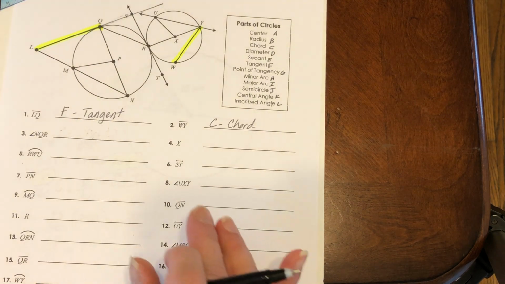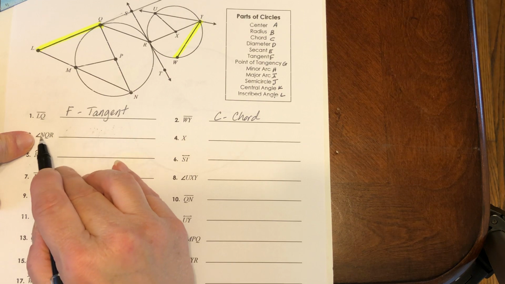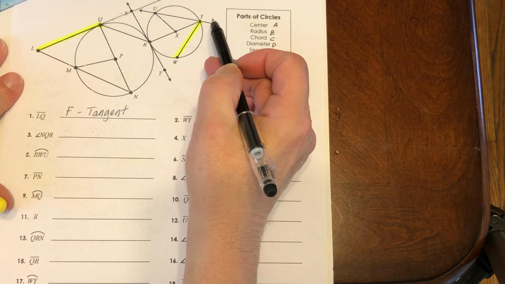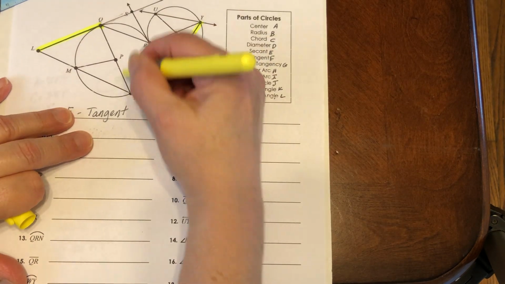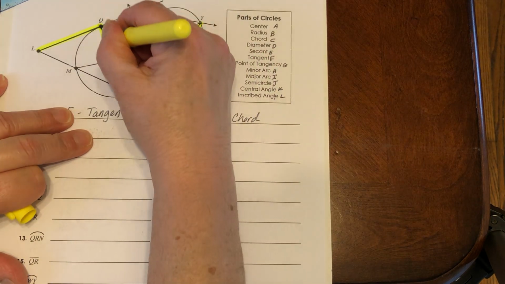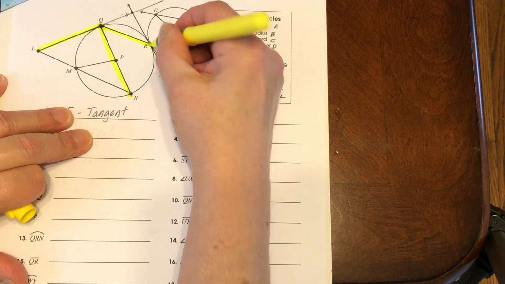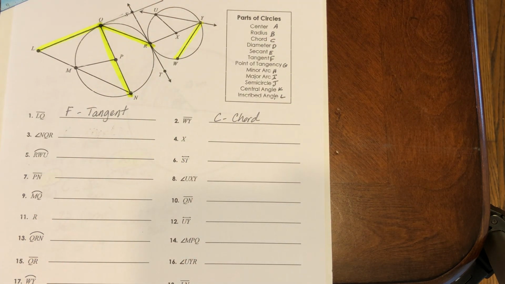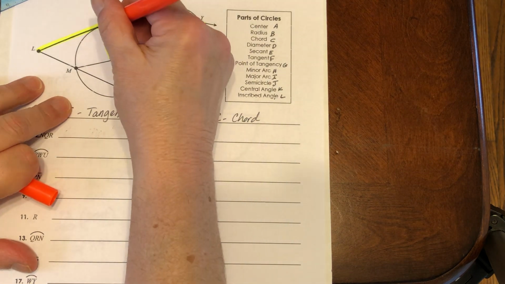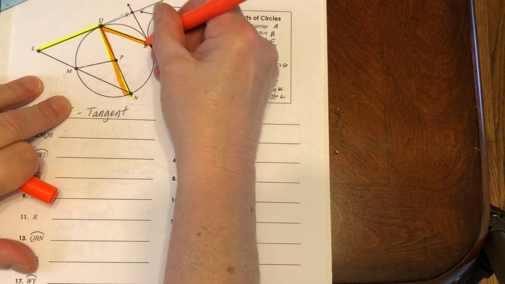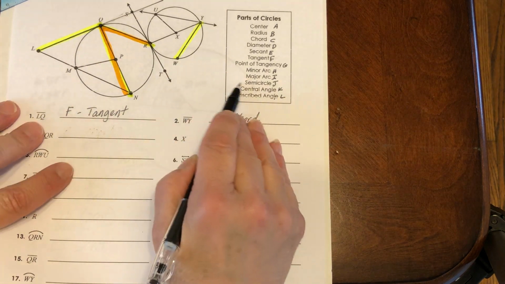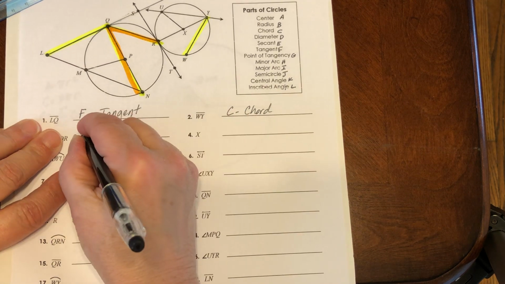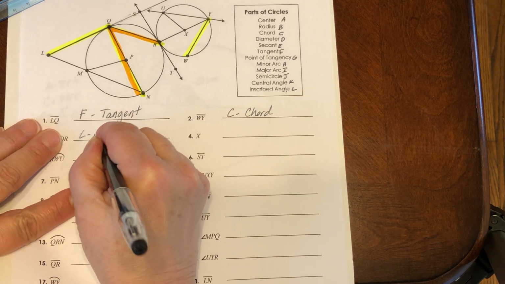Let's take a look. I've got to find NQR. So the first thing I have to do is find N, and then Q, and then R. Well, I'm definitely not on the center of the circle. NQR cannot be a central angle. You know I love my highlighters. NQR is not a central angle, so it's got to be the inscribed angle. That's L. Inscribed angle.